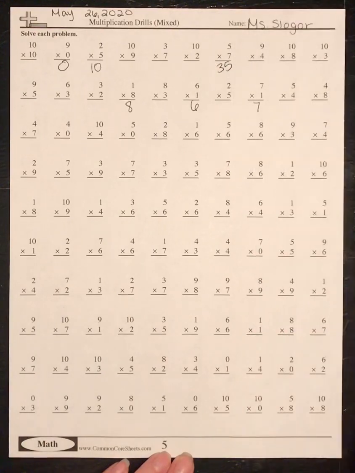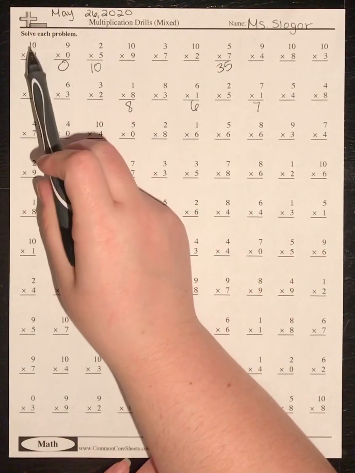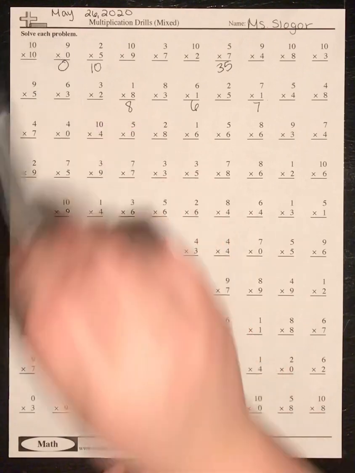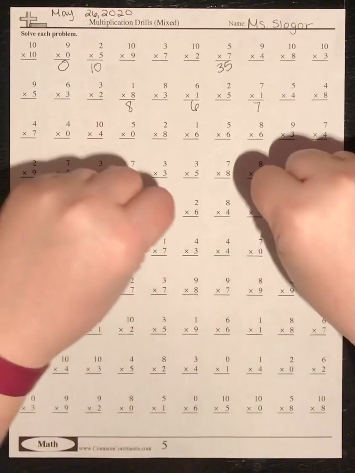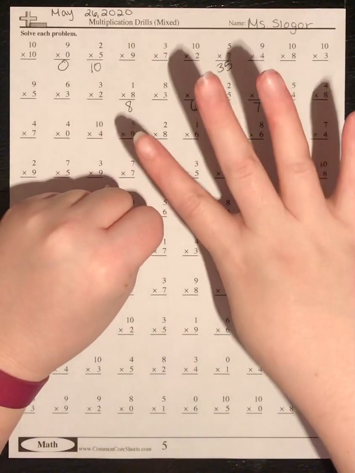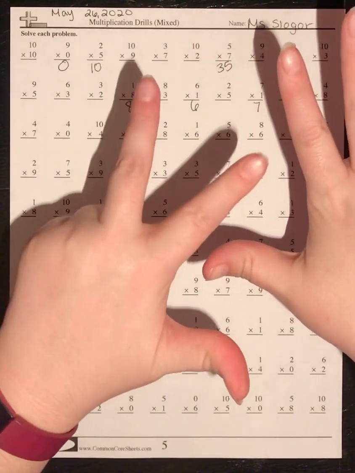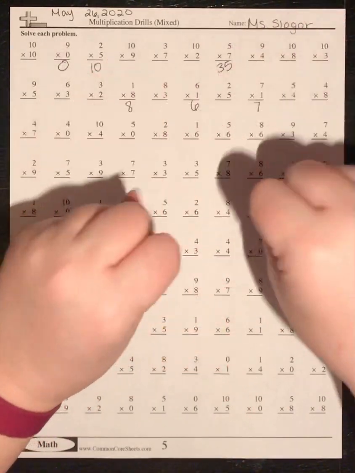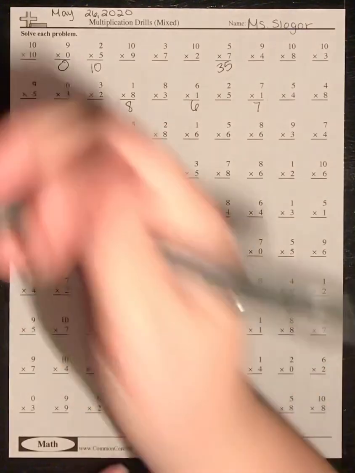And then our last one, we can just go all the way over here to row 1, column 1, and it's 10 times 10. So 10 times is 10, 20, 30, 40, 50, 60, 70, 80, 90, 100. So 10 times 10 is 100.